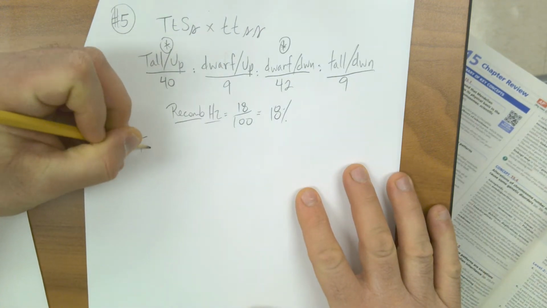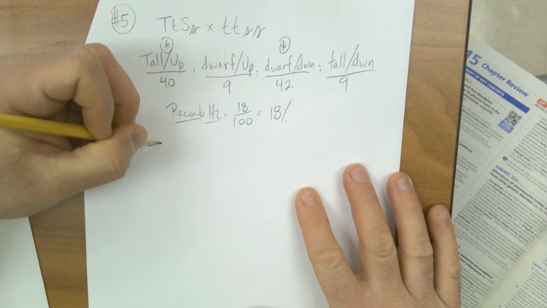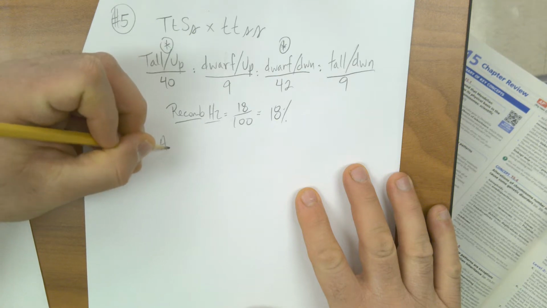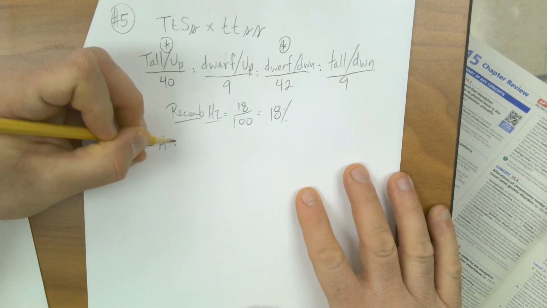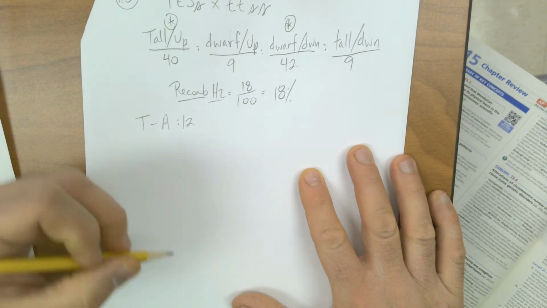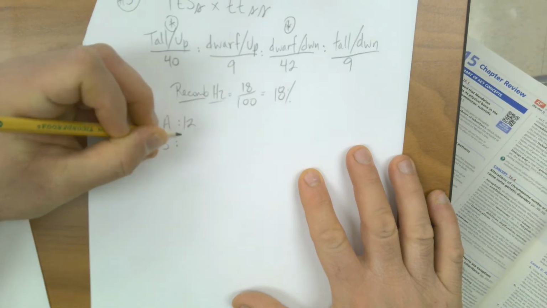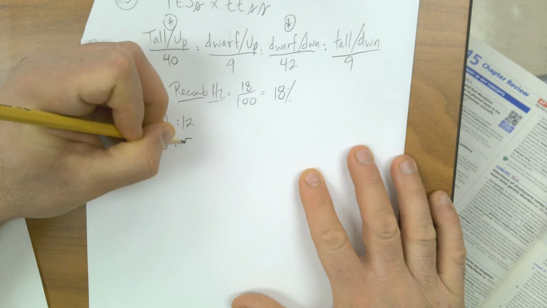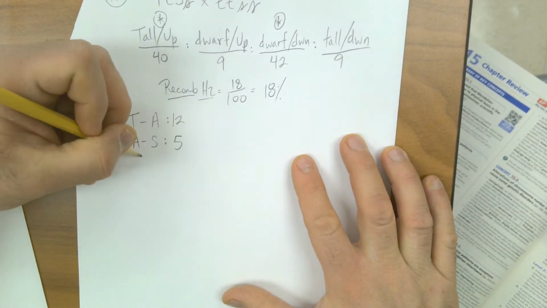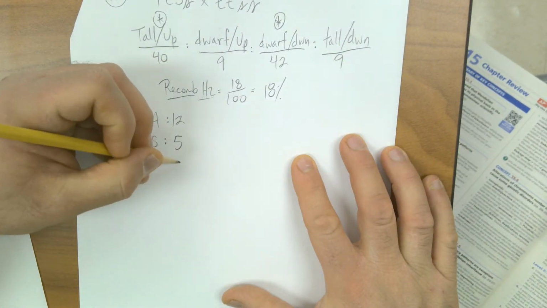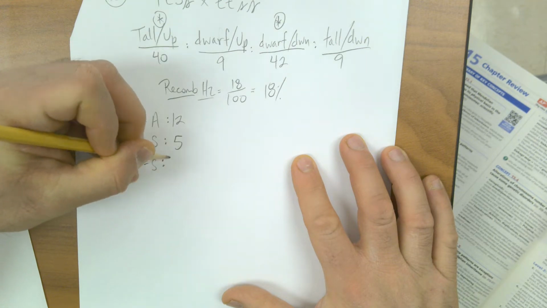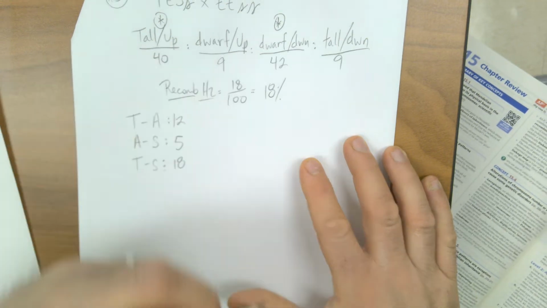So we know the gene for height and the head appendages of the antennae, it recombined 12% of the time. Antennae and nose morphology, nose shape, recombined 5% of the time. And here we just looked, height and nose morphology recombined 18% of the time.